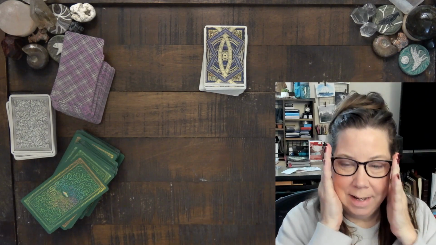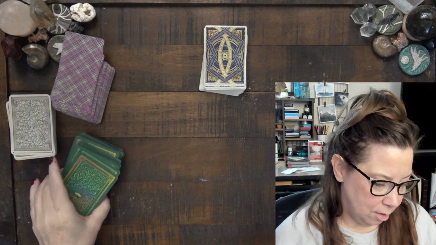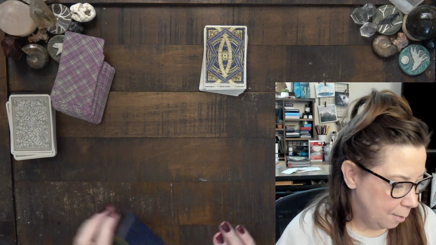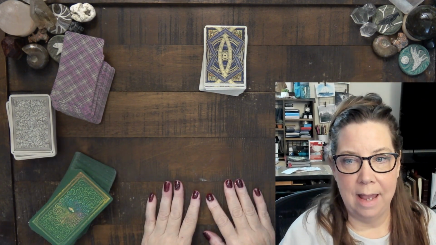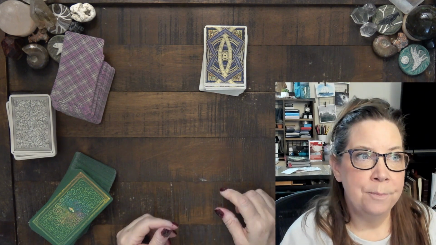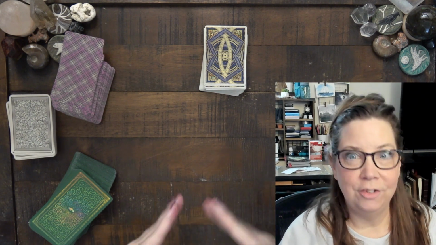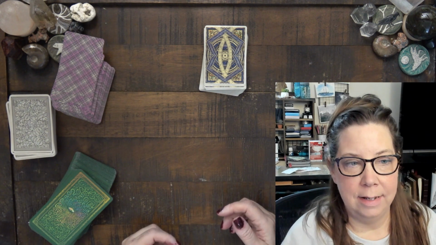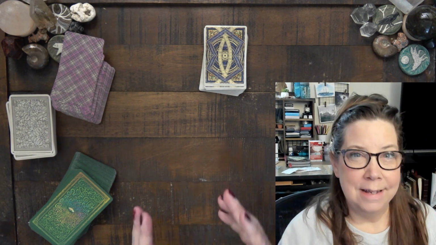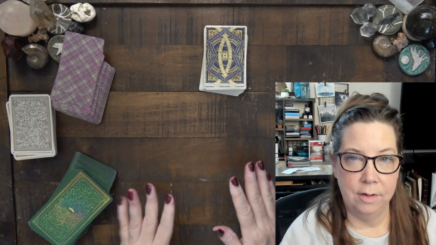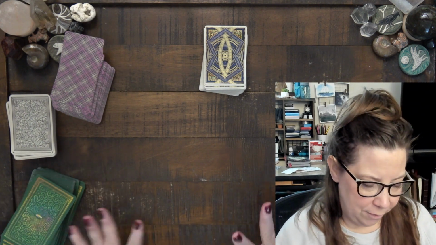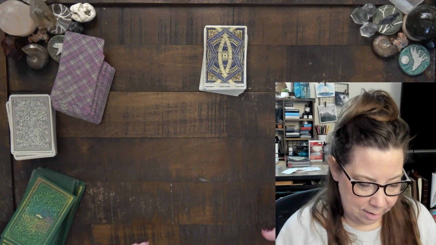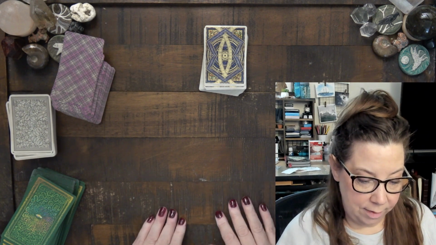Okay, hello everybody. I just wanted to talk real quick about a suggestion to add into your readings a place for seeing patterns, or how the patterns are going to play out. So hold with me for a second as I try to build where this is coming from.